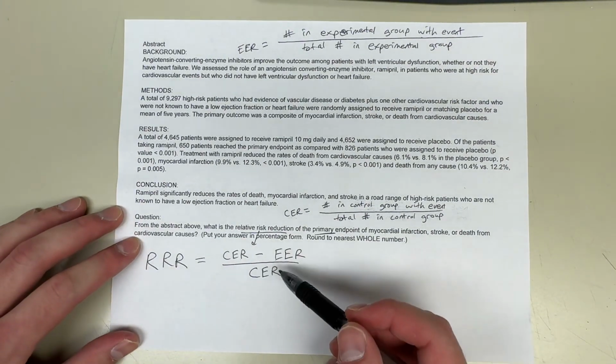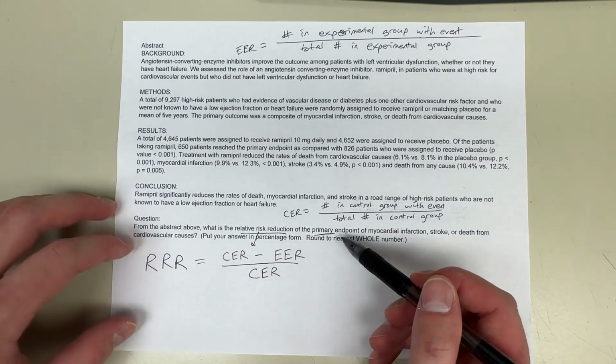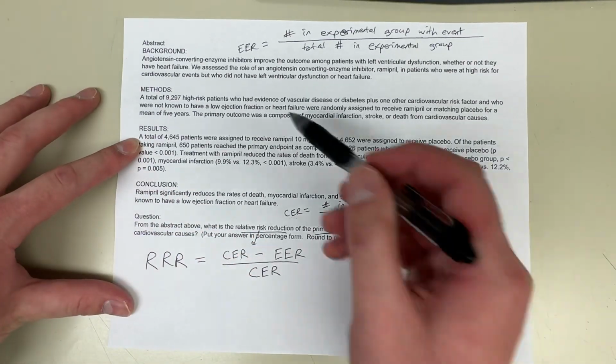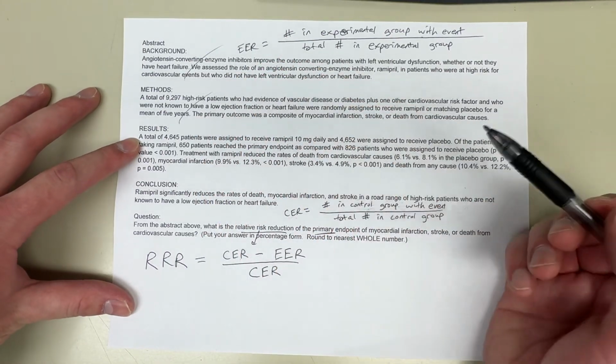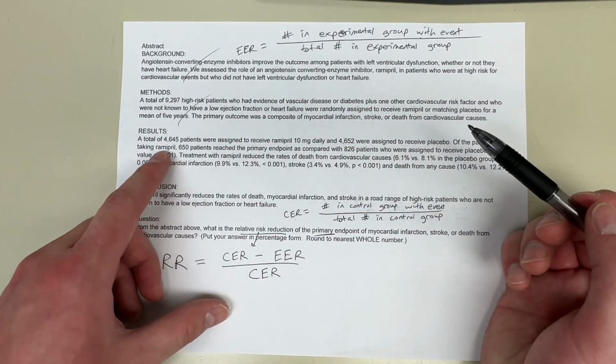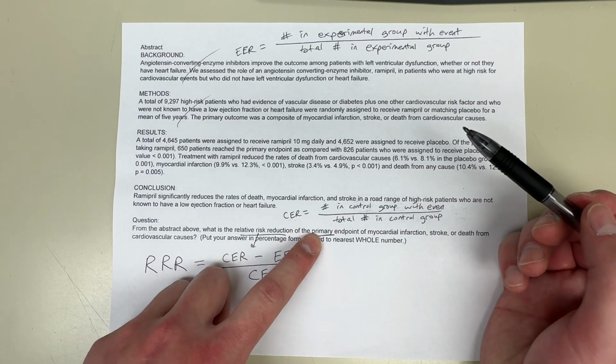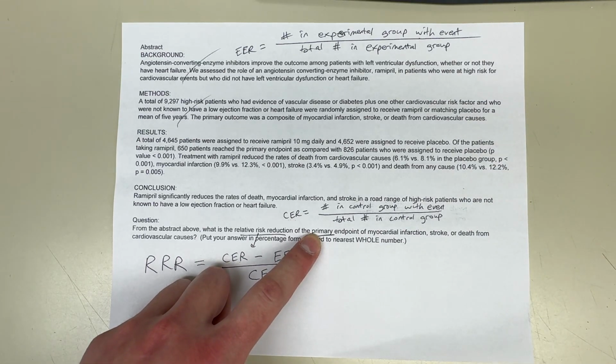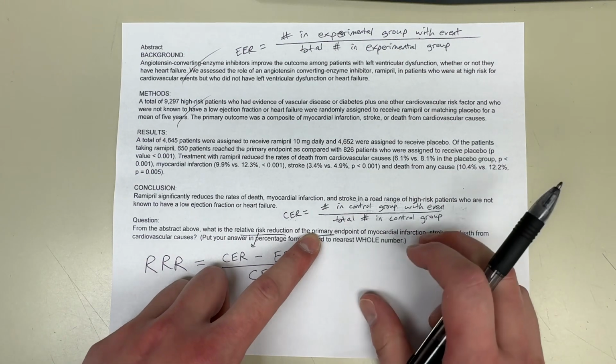So when you get asked about the primary endpoint and the relative risk reduction, you should just go straight to the results. Just ignore the background and methods. The primary endpoint is usually the first sentence, and then it'll say the secondary endpoints after that and the tertiary or other secondary endpoints.